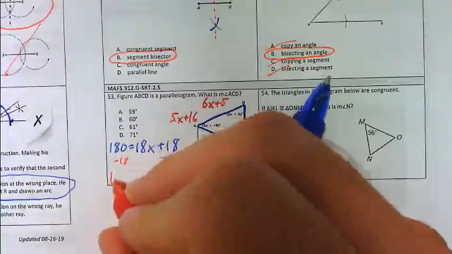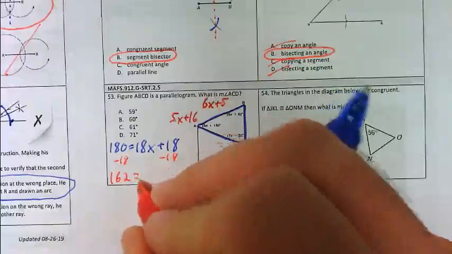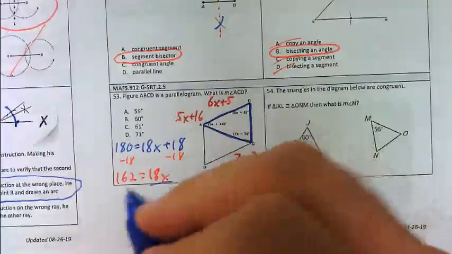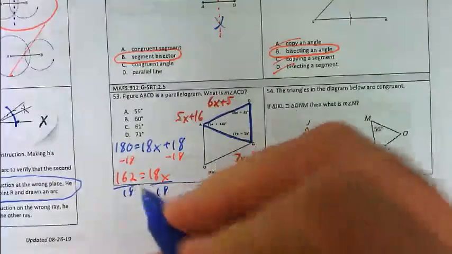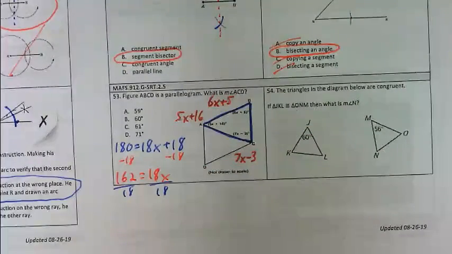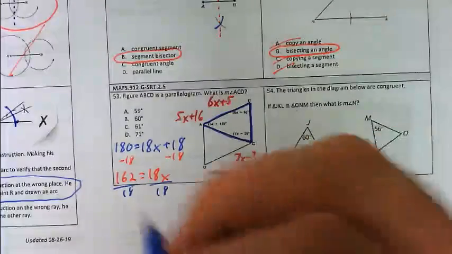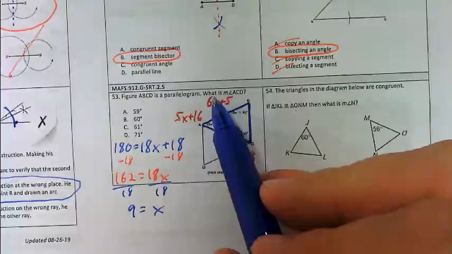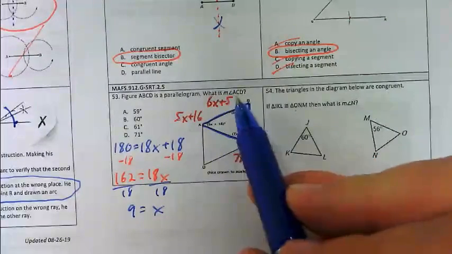So that's going to be 162 equals 18x. And then we have to divide off 18, and 162 divided by 18 is going to give us 9. So x is 9.